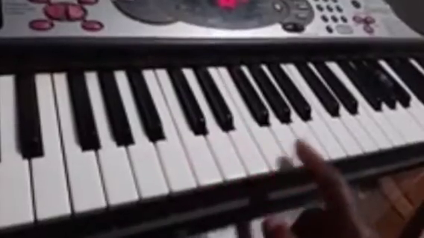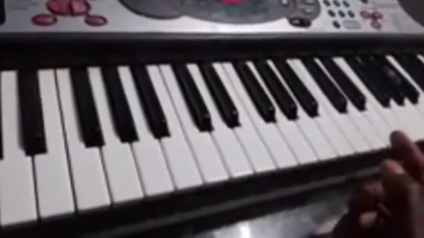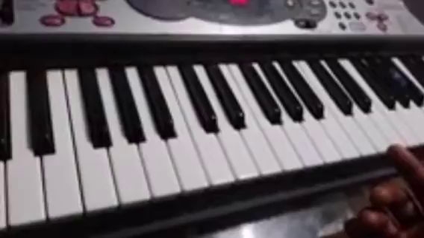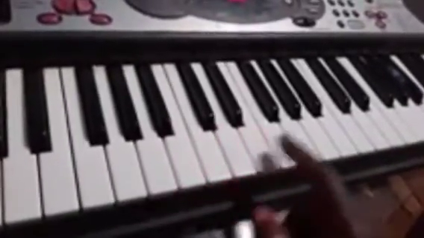So you have do, re, mi, fa, sol, la, ti, do. Good enough, I'm familiar with the solfa notation. So C, D, E, F, G, A, B, C, do, re, mi, fa, sol, la, ti, do, ti, la, sol, fa, mi, re, do.